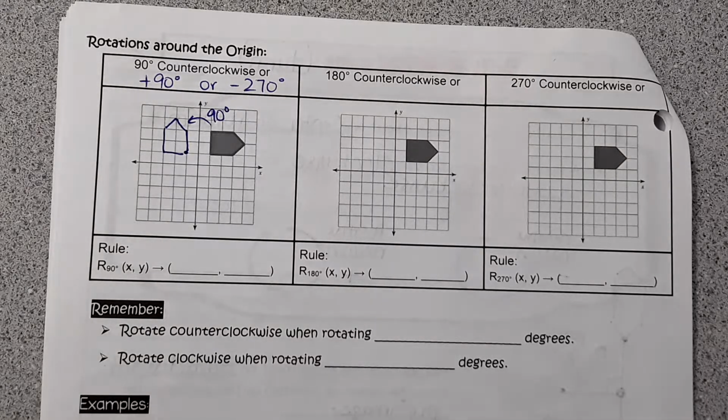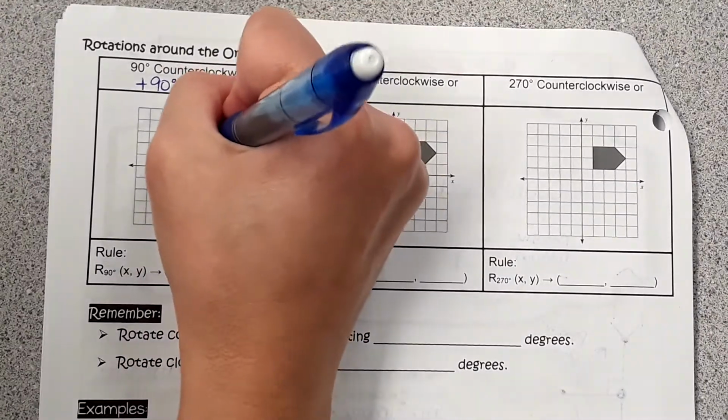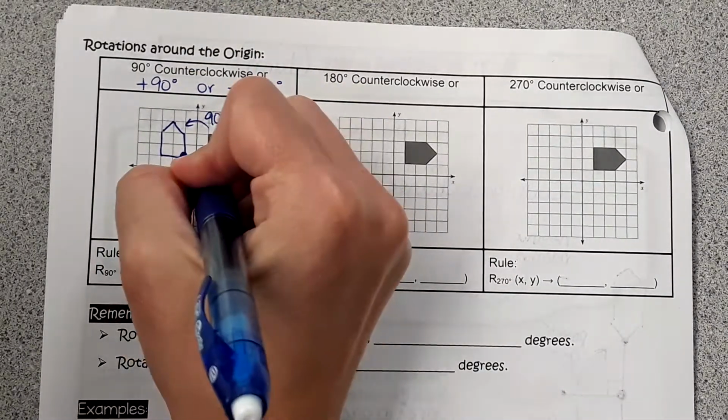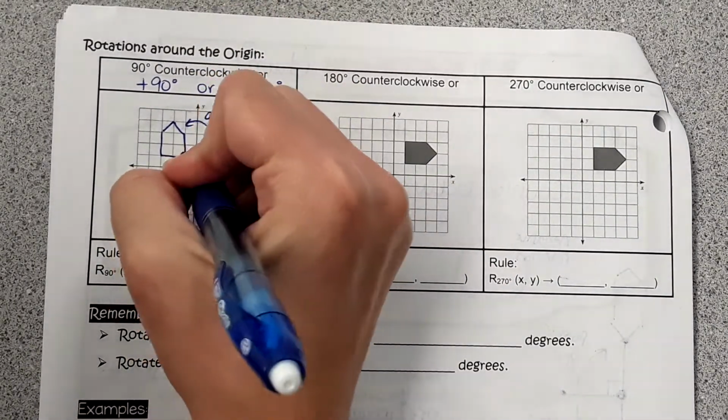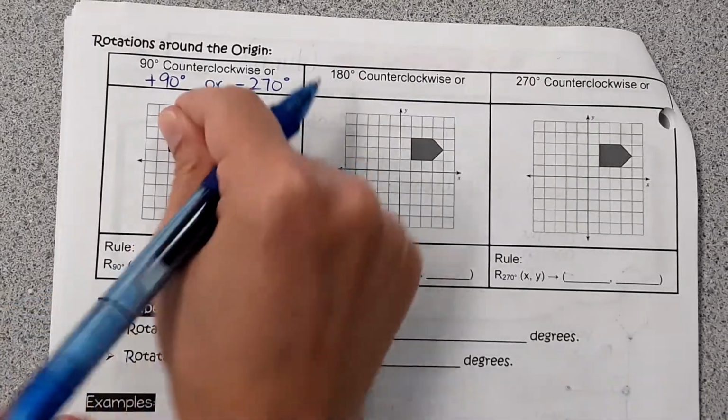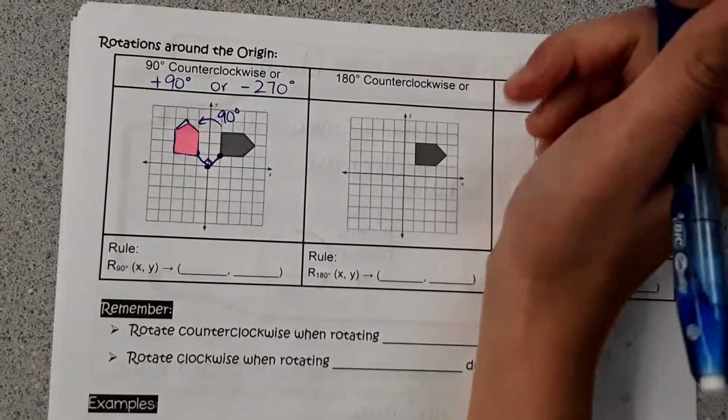Okay. If you needed to check yourself, just use a corresponding point like this point and this point. Draw lines to the origin, which is your center of rotation, and you should get a 90-degree angle. And we did. So again, just like rotating this one turn would put it right here.